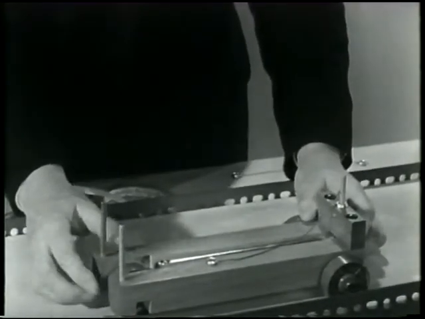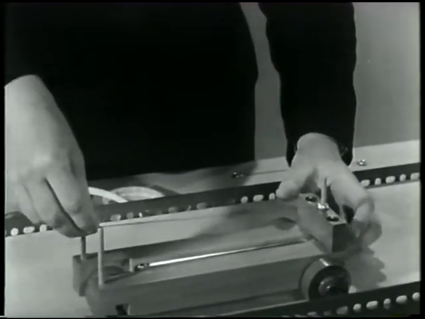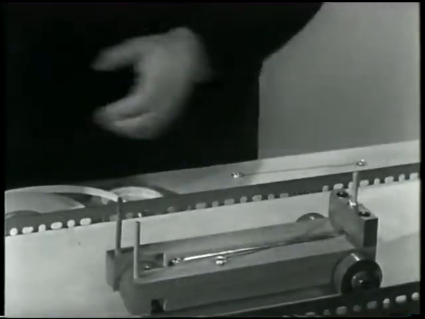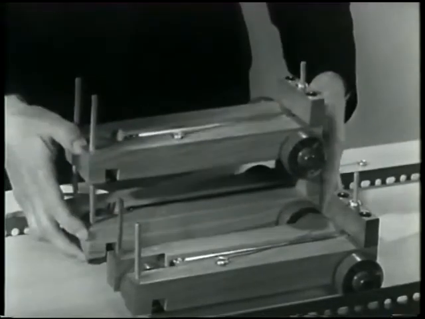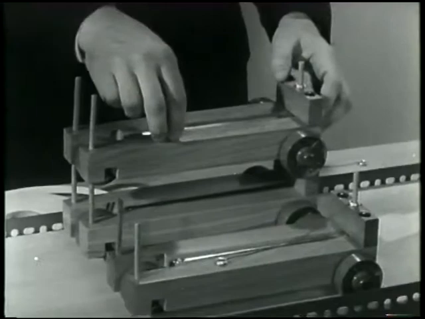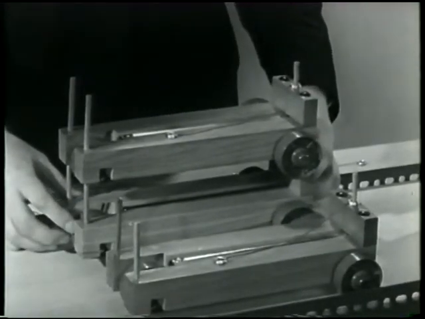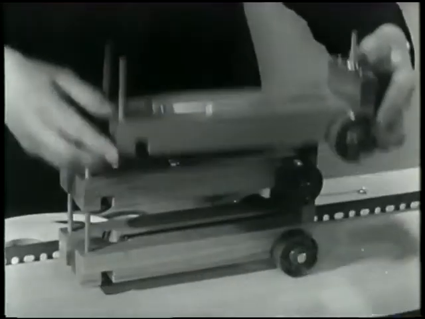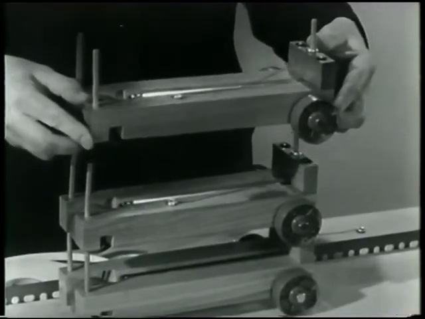Now, compare 1 trolley pulled by 1 cord with 2 trolleys, again pulled by 1 cord. We may need to recompensate for friction. And we can have 3 trolleys pulled by 1 cord.